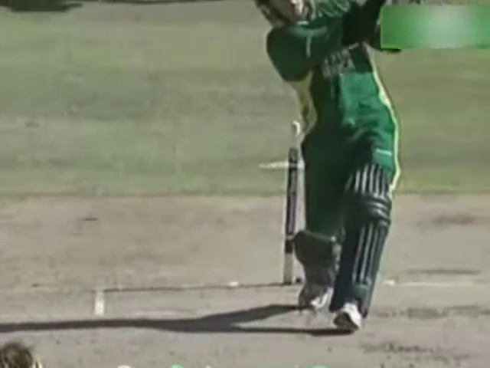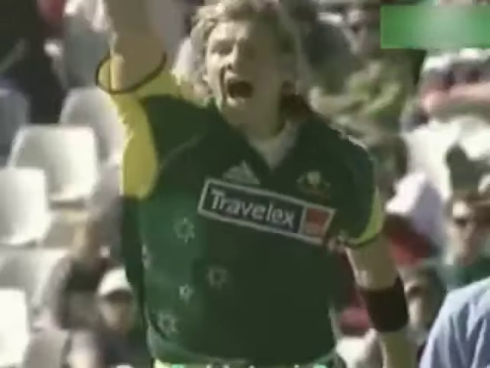Just when you're getting into the zone of the 20s and you've played yourself in, you play a shot like this, just straight across the line. When he sees that in the dressing room, AB de Villiers will be absolutely livid with that. It's an absolute shocker, and South Africa lose their third.